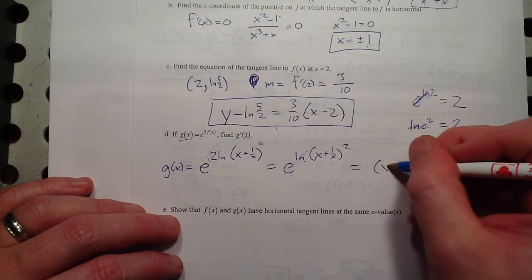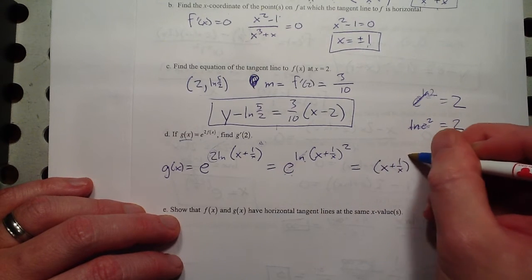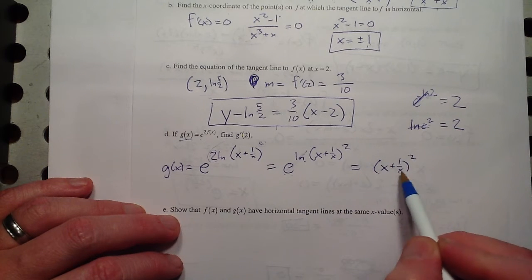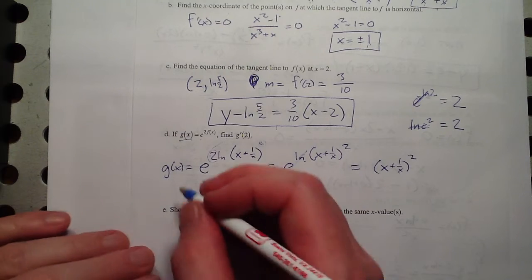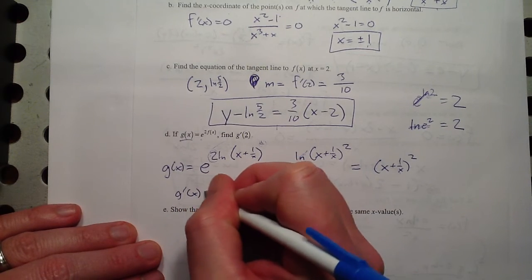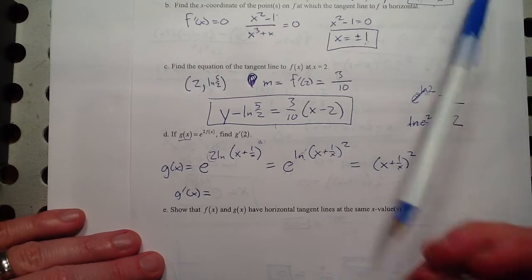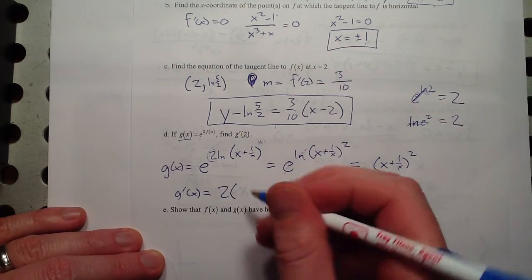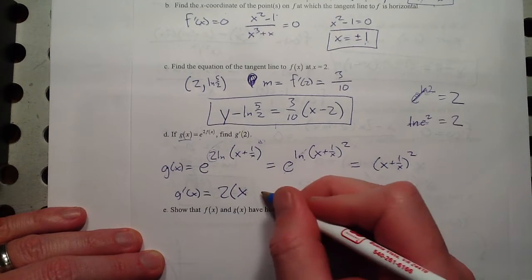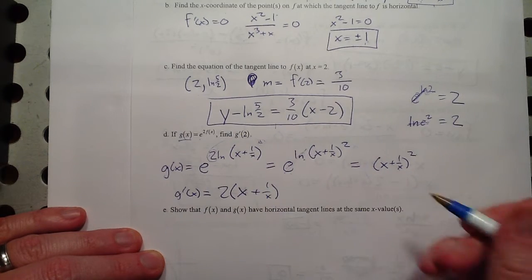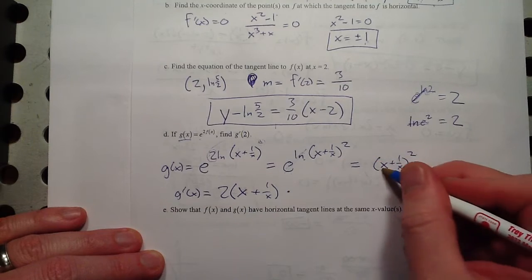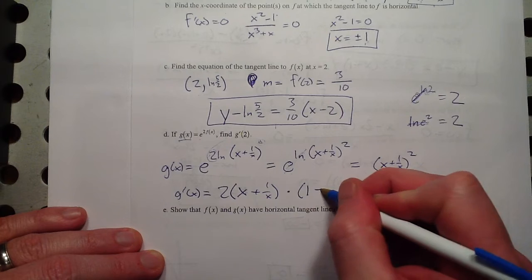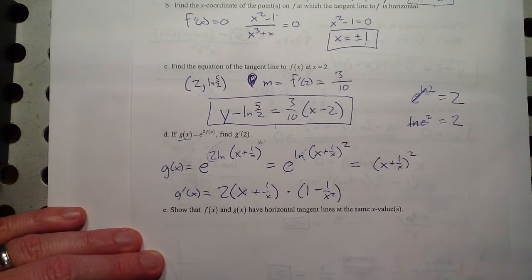So that's just x plus 1 over x squared. So now we've got a reasonable form for the g function. So g prime of x is equal to 2 times x plus 1 over x, I'm using the power rule here, to the first times the derivative of what's inside, which is 1 minus 1 over x squared. Derivative of 1 over x is minus 1 over x squared.